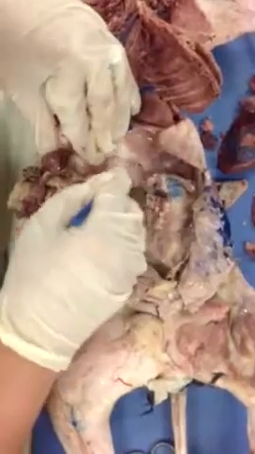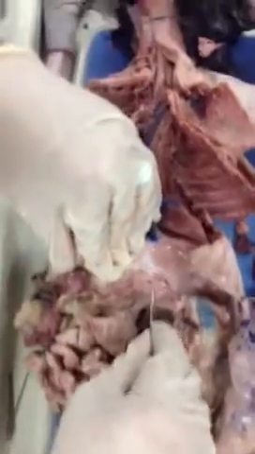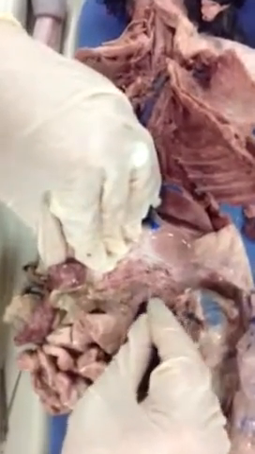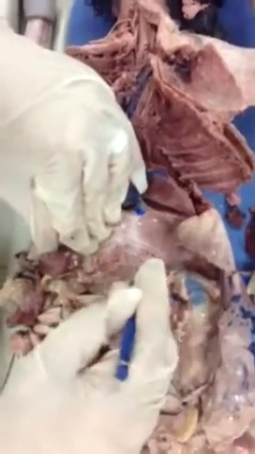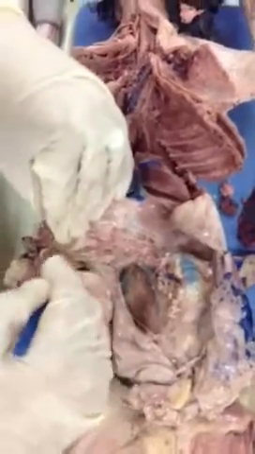So as we separate with our probe, we see here clearly our celiac trunk. You see it? Now the celiac trunk is going to give me branches. Which are the branches of the celiac trunk? Hepatic artery, the gastric artery, and the splenic.